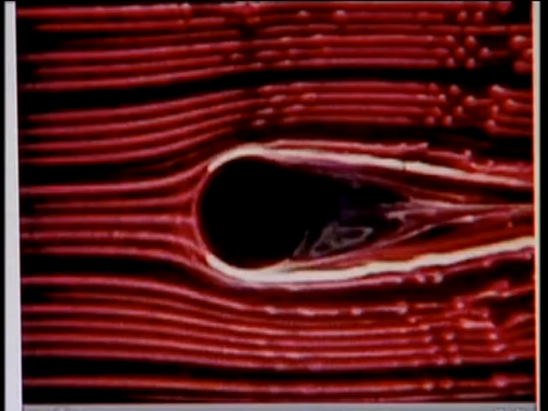Again, with the help of some visualization technique, we are observing the flow over a cylinder.